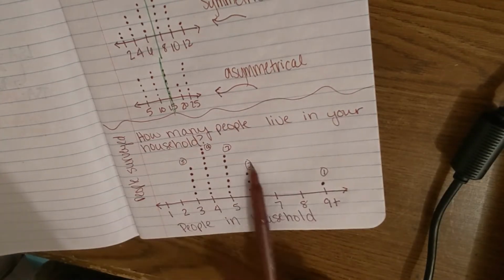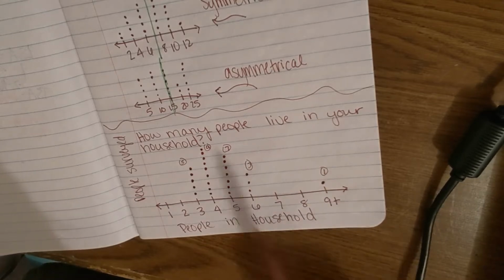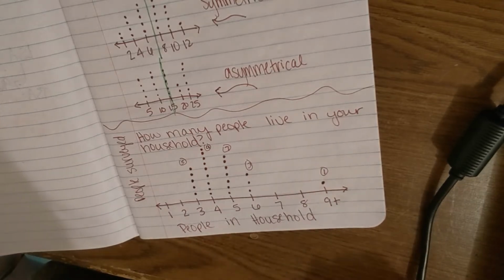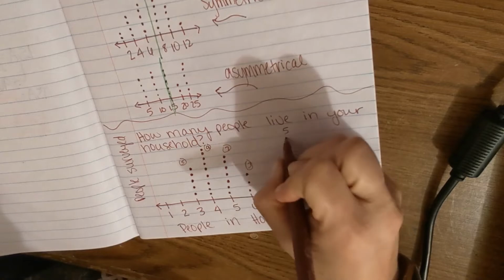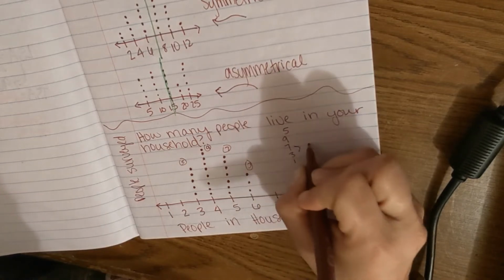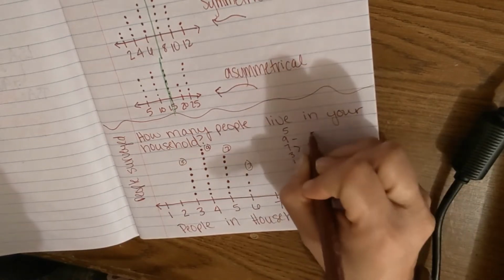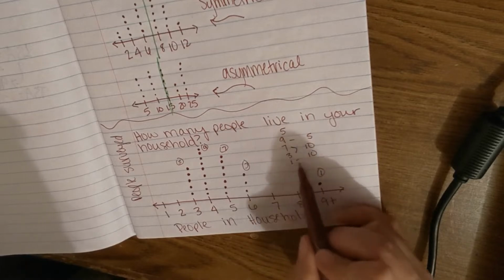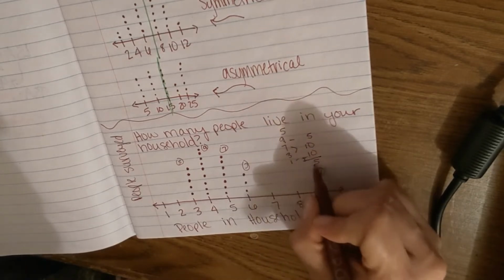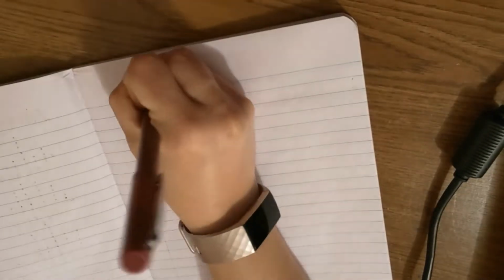Okay. So when it asks for how many total people were surveyed, you add 5, 9, 7, 3, and 1. You can add whatever way works for you. I'm just combining 7 and 3 is 10, 9 and 1 is 10, and then 5. So 25 people were surveyed.